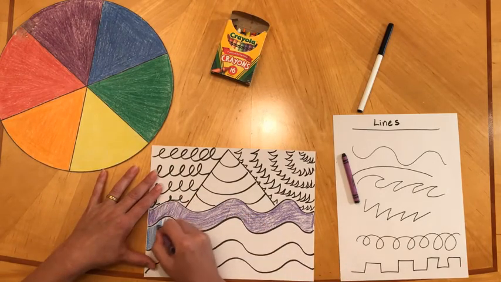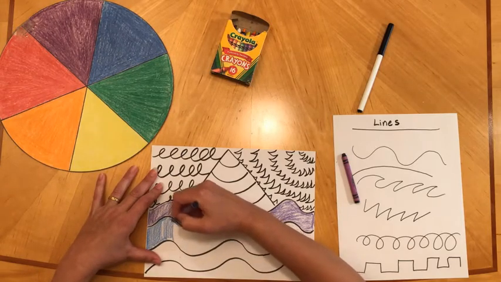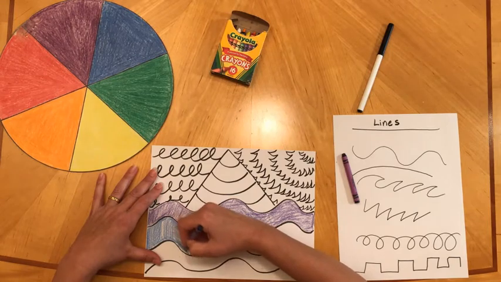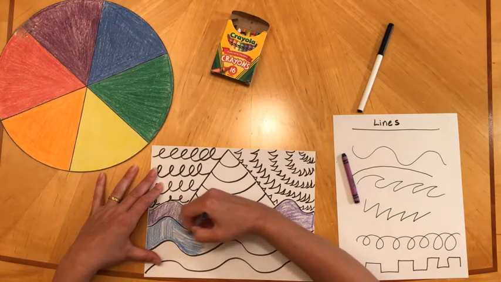And remember, we're doing our very best coloring. So I'm going to get that going. Okay, so I did purple, now I'm doing blue. Next I'm going to do which color?